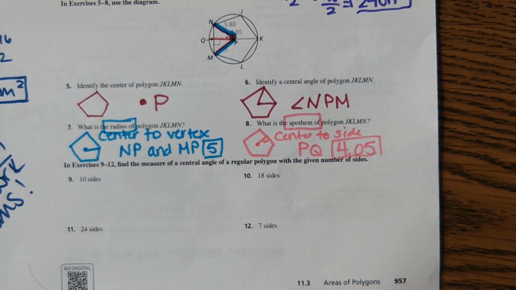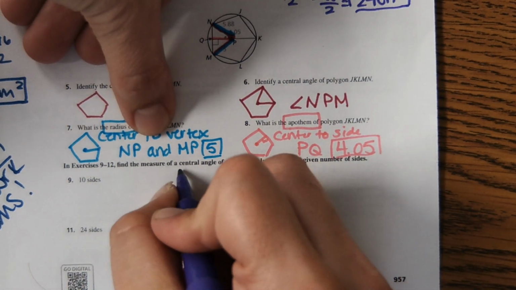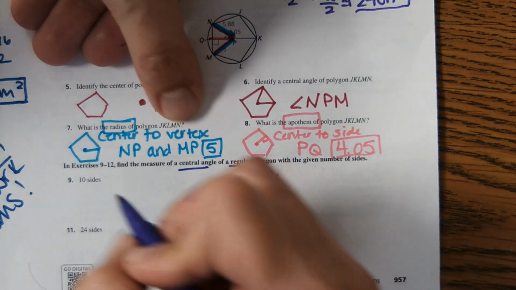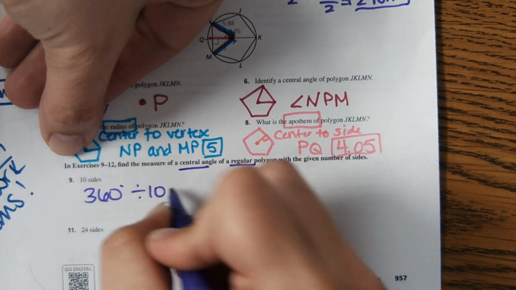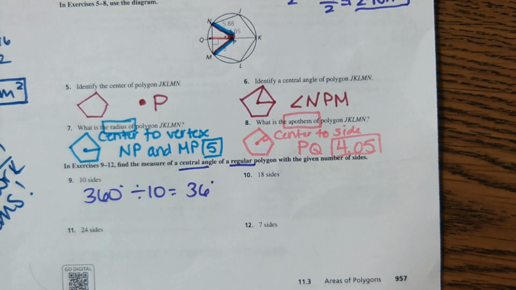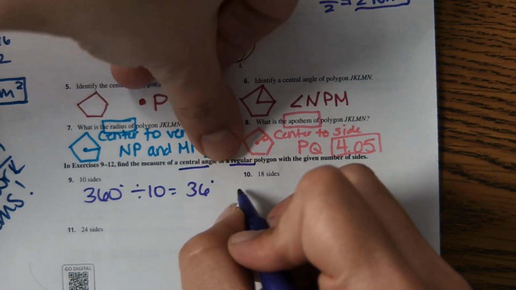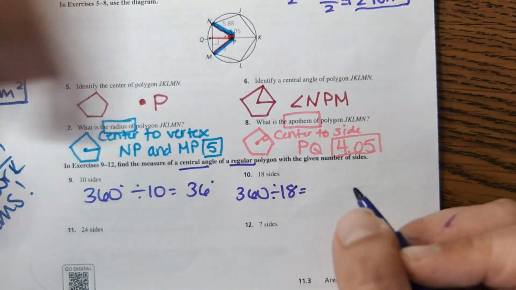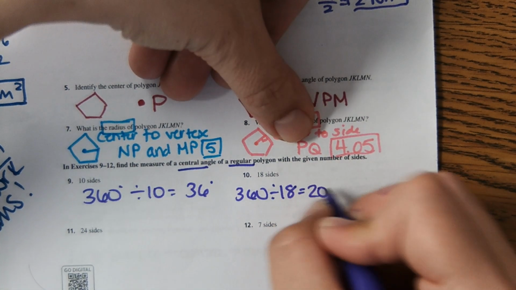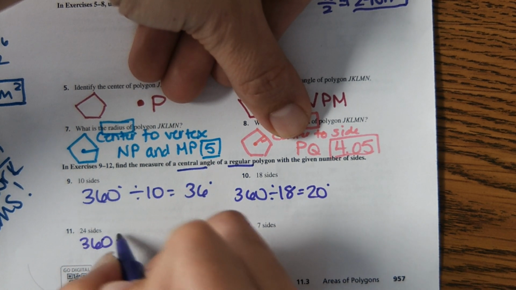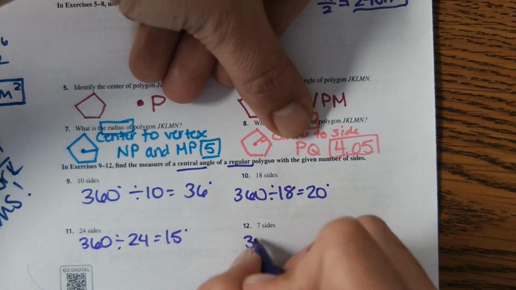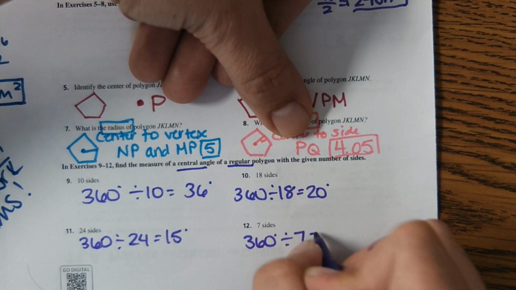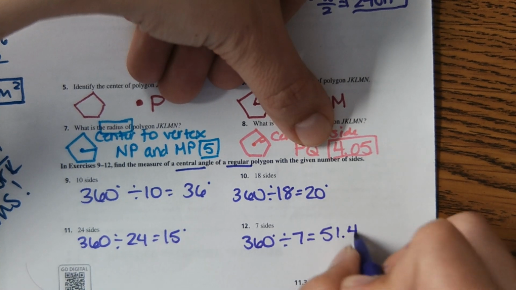Okay, then down here, find the measure of a central angle of a regular polygon with the given number of sides. So to find the central angle of a regular polygon, all the sides are equal in length and everything. So we can just take 360 degrees and divide by the number of sides, and it gives us each central angle. So like 360 divided by 18 equals 20 degrees for each central angle, or 360 degrees divided by 24 gives us 15 degrees. Sometimes that degrees is a decimal, and that's okay. Divide by 7, and it comes out to 51.4 degrees.